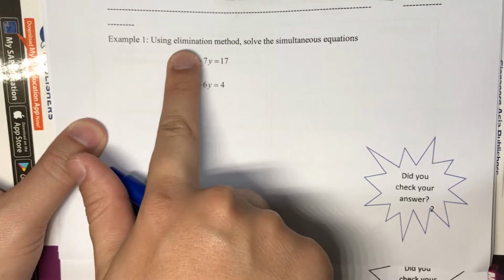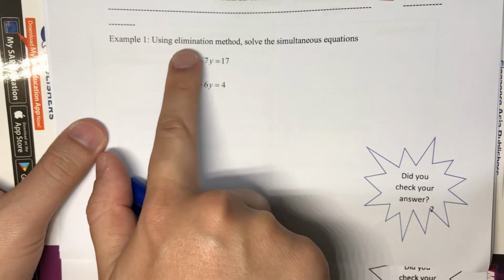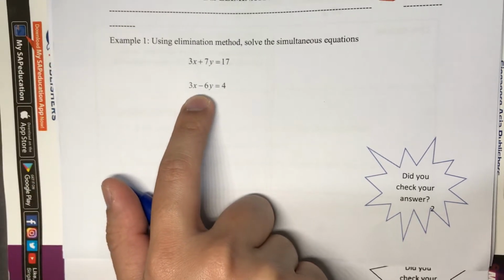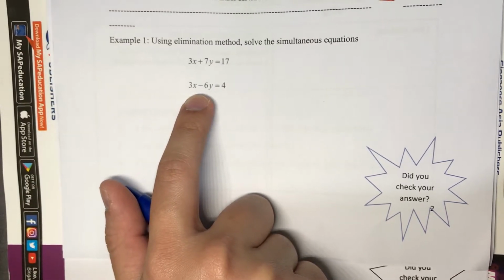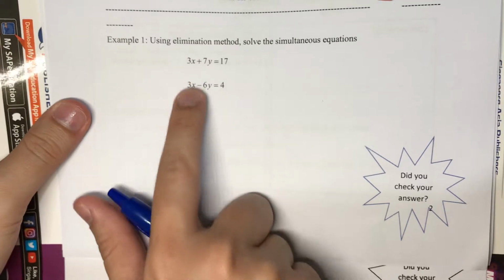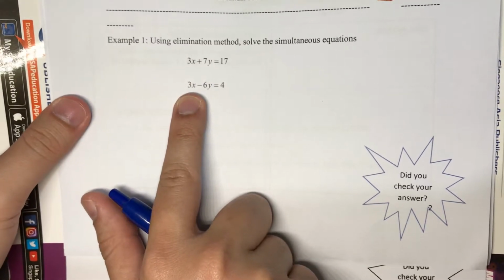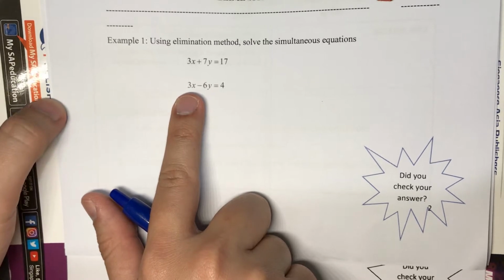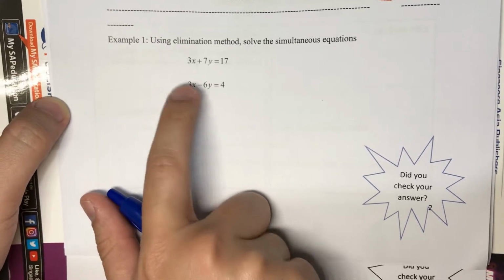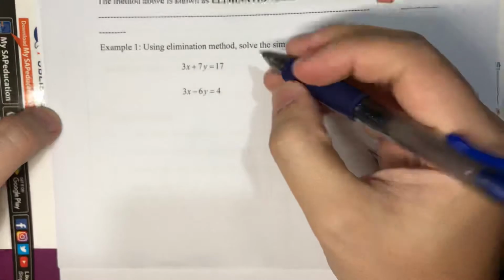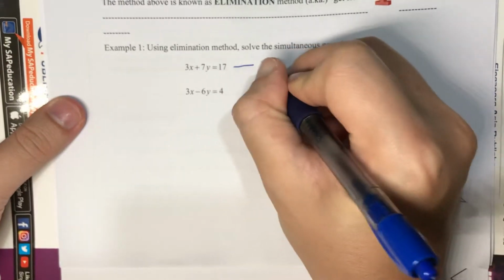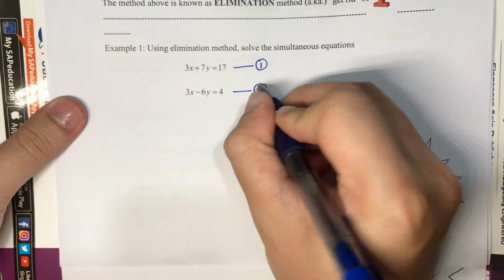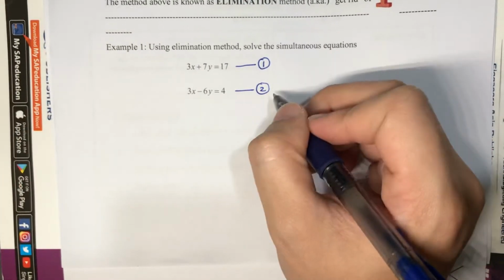Now elimination method means we need to eliminate one of the variables in these two equations. Actually we can see that 3x and 3x have the same coefficient, the same number, so we can eliminate them. So how do we eliminate them? Before we start, I will call this equation 1 and this equation 2.